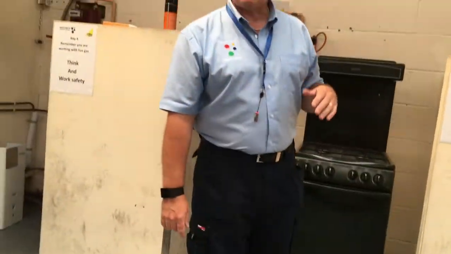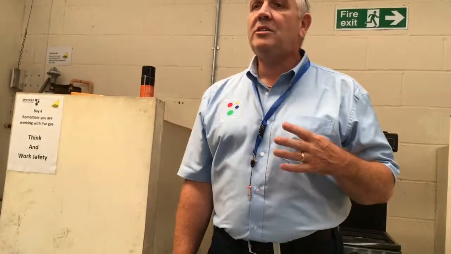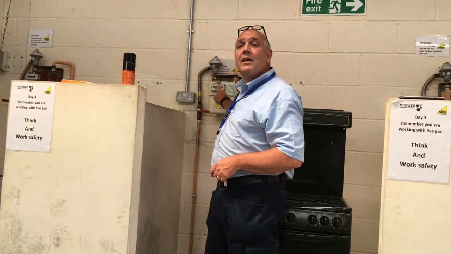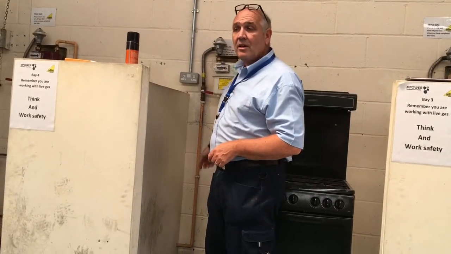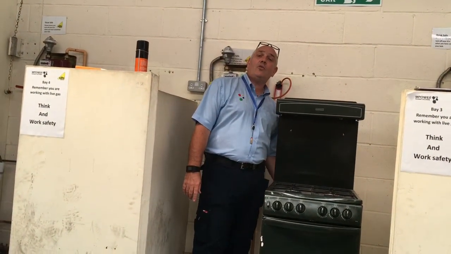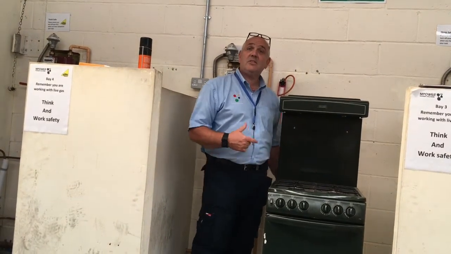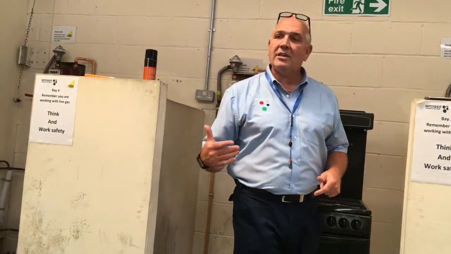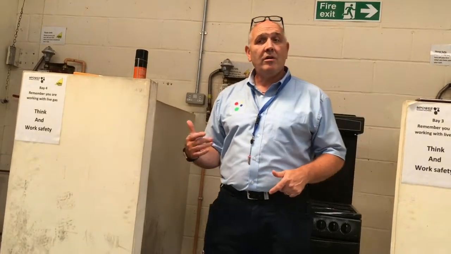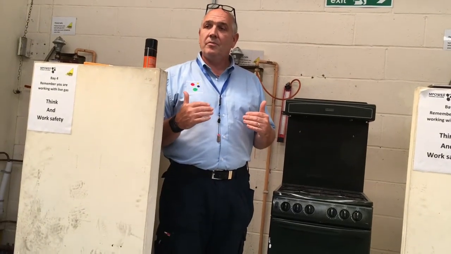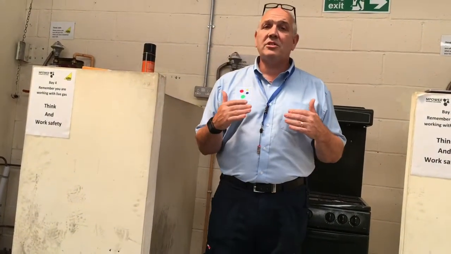Going to move to gas rating. The first two things you need to know when you're gas rating an appliance: number one is the type of meter you're using. Is it metric or is it imperial? In this case it's metric. And number two, you need to know the kilowatt rating of your appliance, which in this case is 13.9 kilowatts. Okay? Now, the whole purpose of a gas rating test is to see whether the appliance is running within a certain tolerance of what the manufacturers say it should run at.